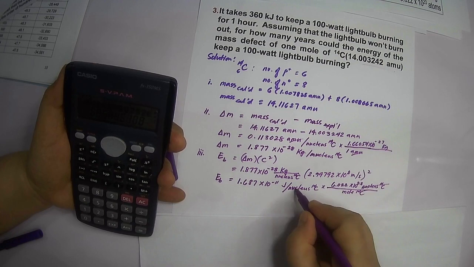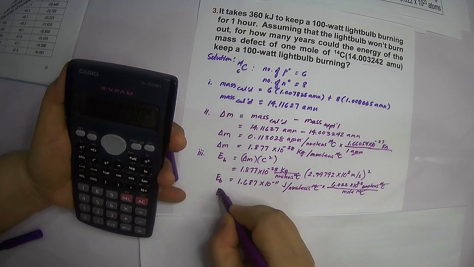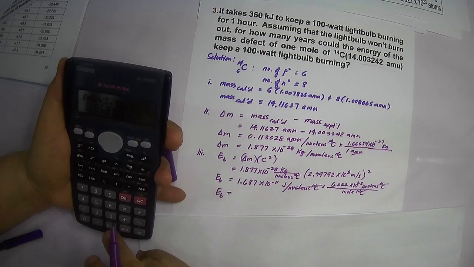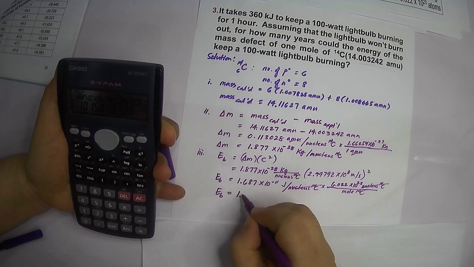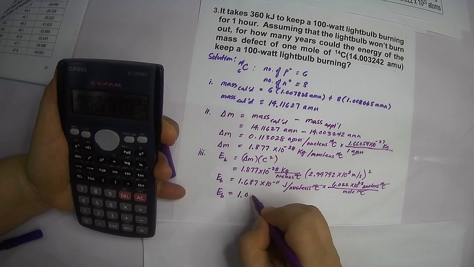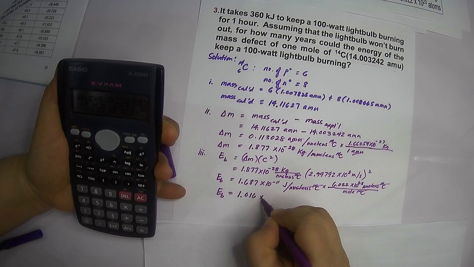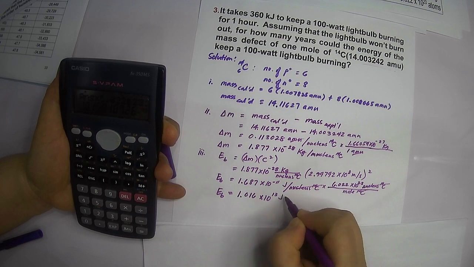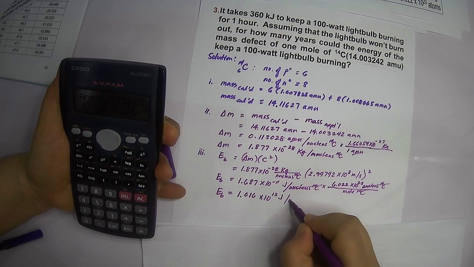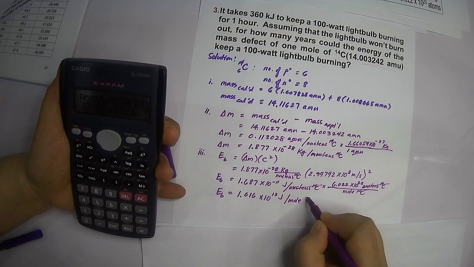So the nucleus cancels out. So the binding energy is 1.016 times 10 to the 13th joule per mole of carbon 14.